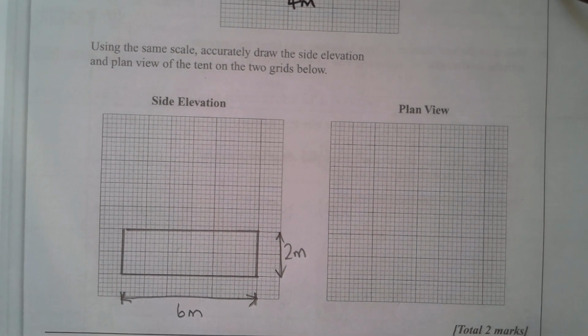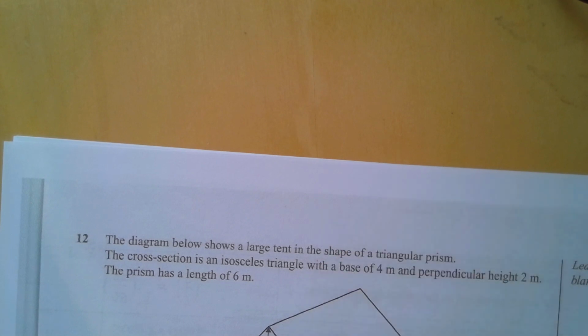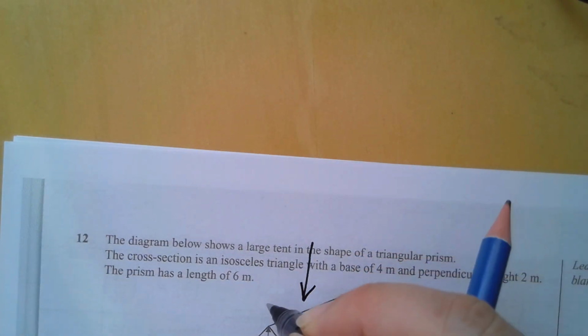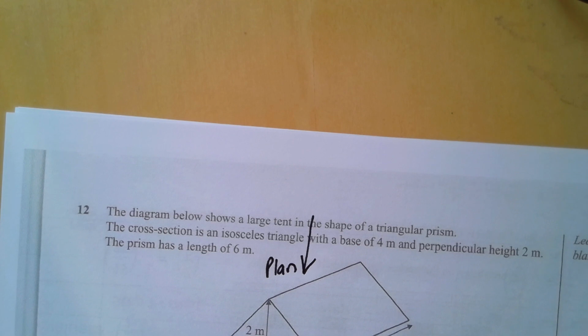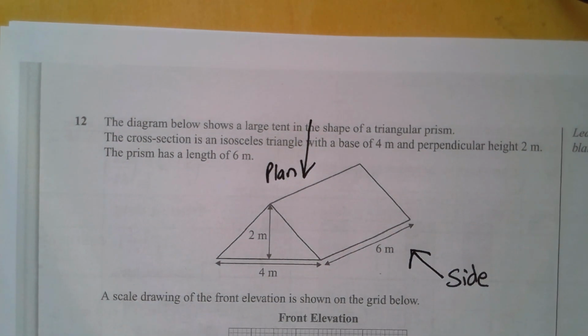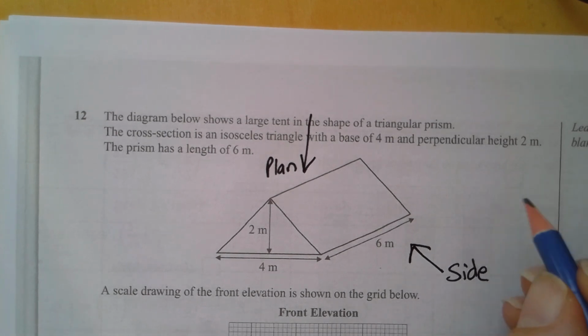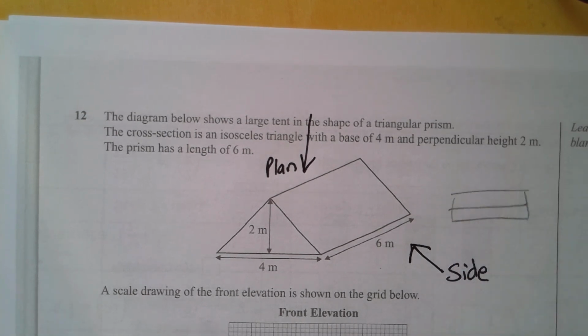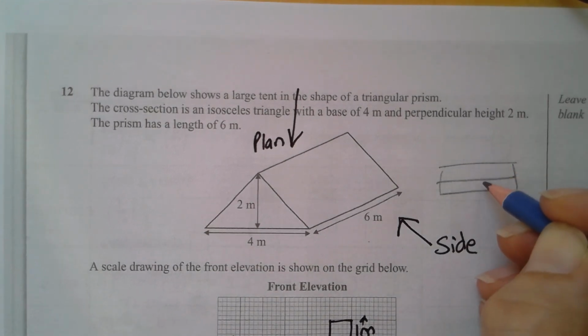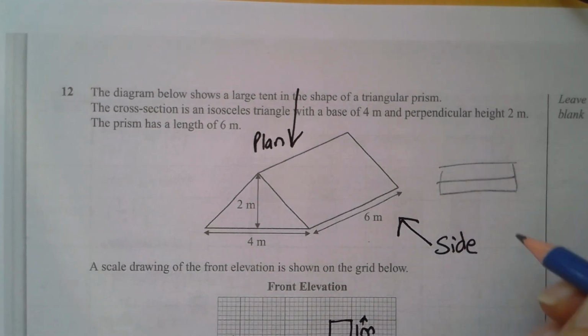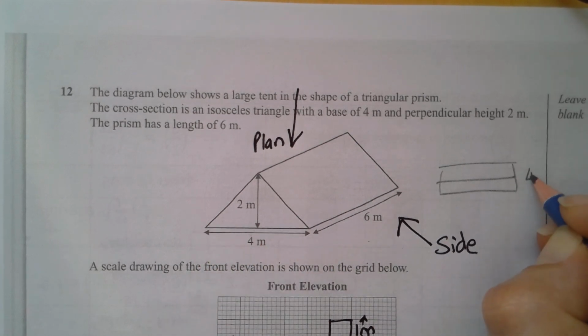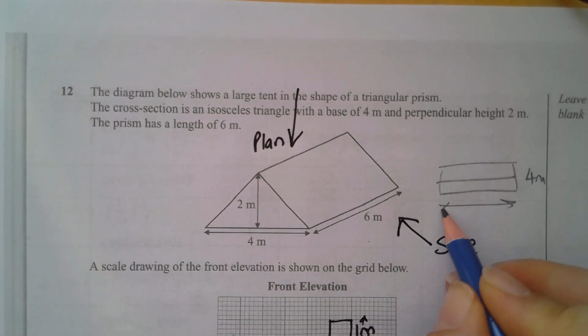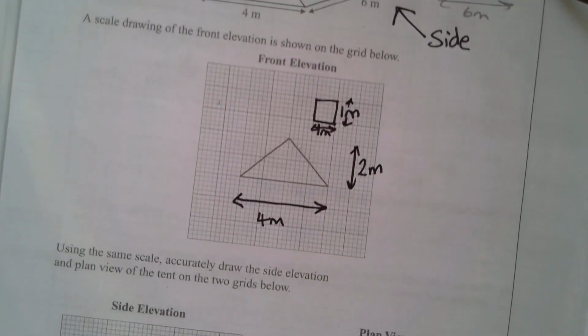2 metres. Plan view. Now that's looking from above. And if you ever look at houses on Google Maps, for instance, you're looking at a satellite view, then you will know that what we're looking at drawing is something that looks like this. You're looking at the roof of a house with a single roof line, and this is what you see from above. So if you didn't know that, then have a look online. The length of this rectangle is 4 metres, the width here is 6 metres, and that's what I need to draw.